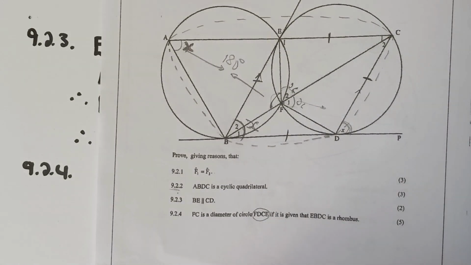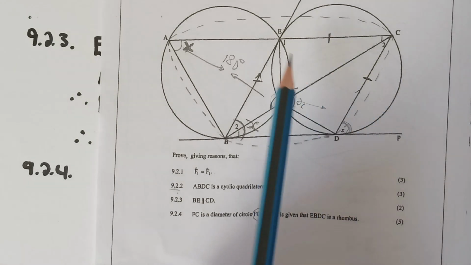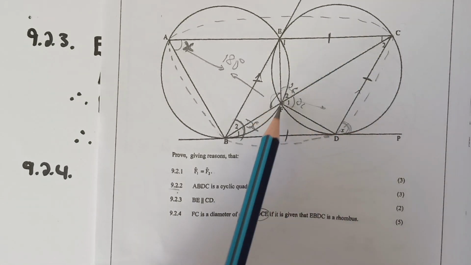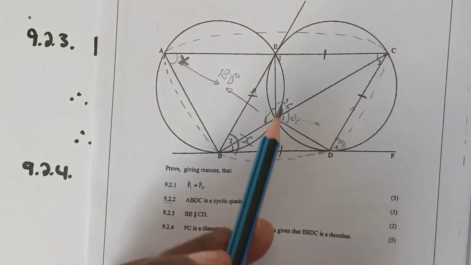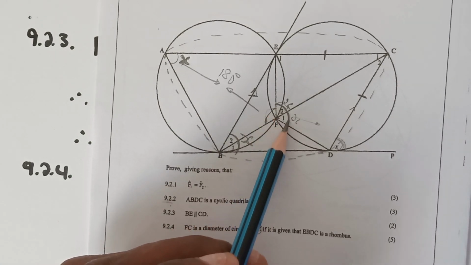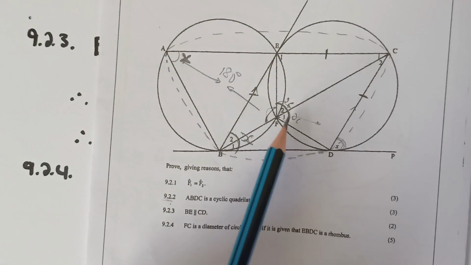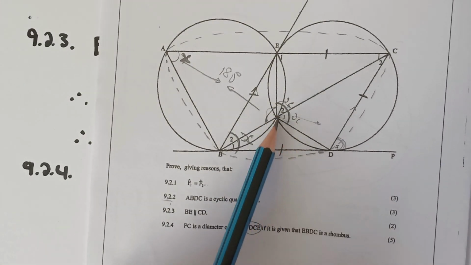Firstly, looking at this cyclic quadrilateral FDCE, here is angle F. We can see that it is X, F1.